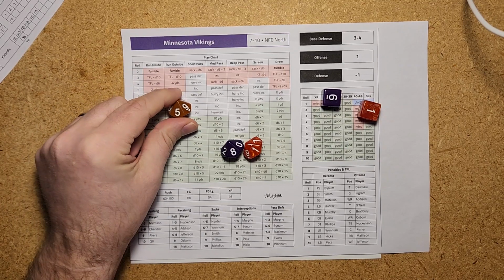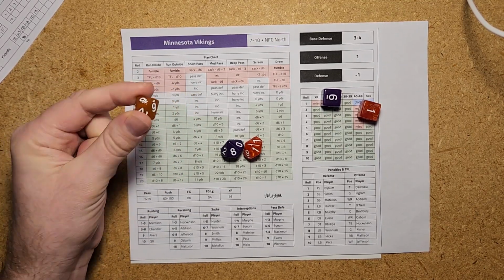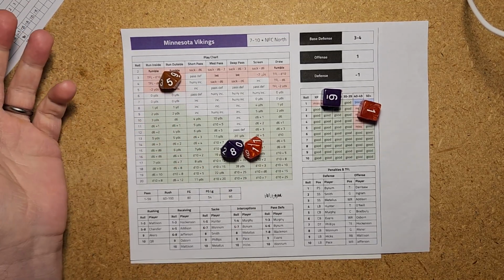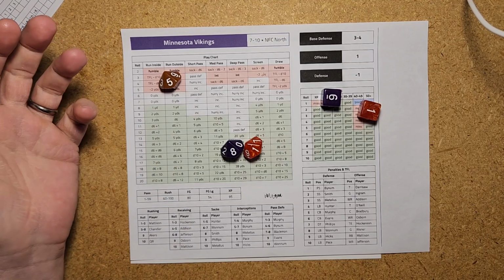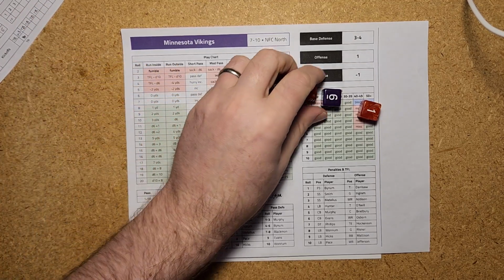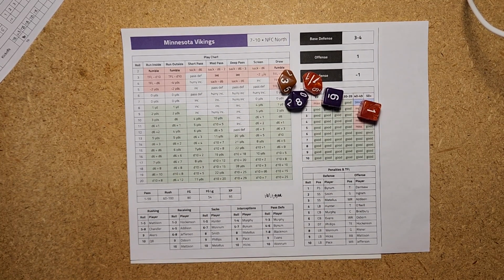So just an extra D10 die, rolling it with everything else, or you can wait until the situation comes up where you need to, and then roll that D10 to get the assignment of the player. And so that is using the player finder in Play Action Football.